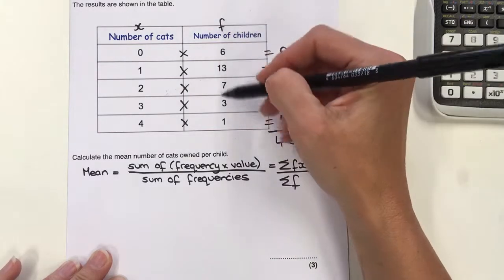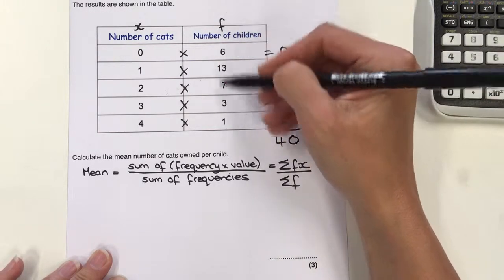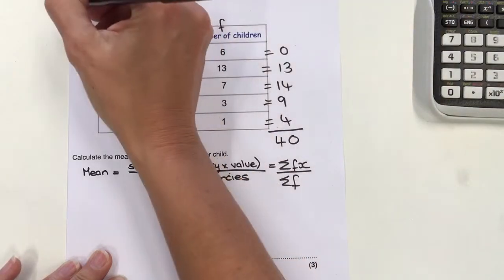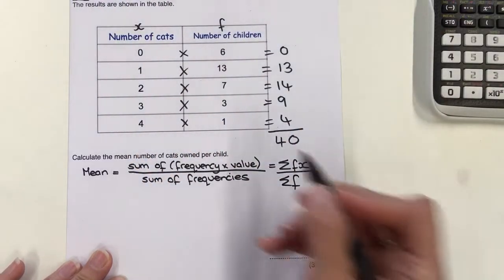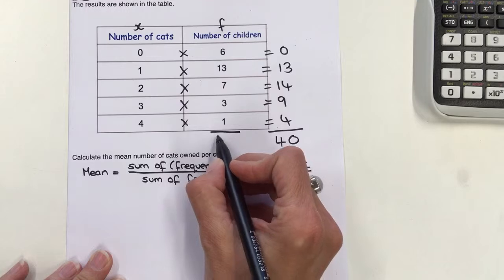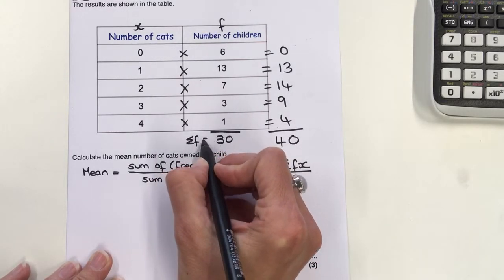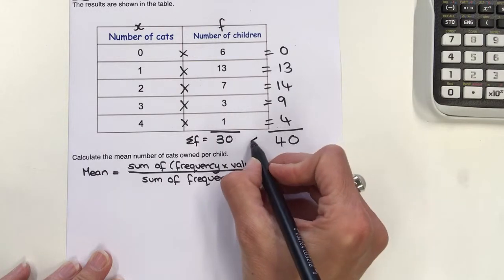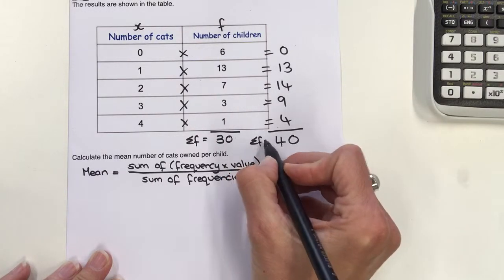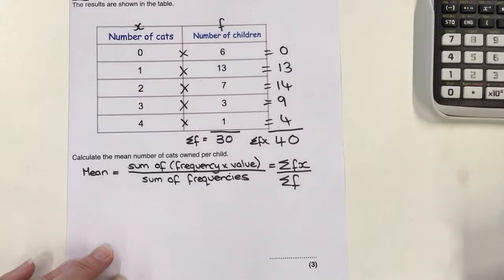We need to divide that by the sum of the frequency. Now this is the frequency here, and in the question they give you the frequency because it says 30 students, so we already have that value. So this is the sum of the frequency, and this is the sum of the frequency multiplied by the number of cats.